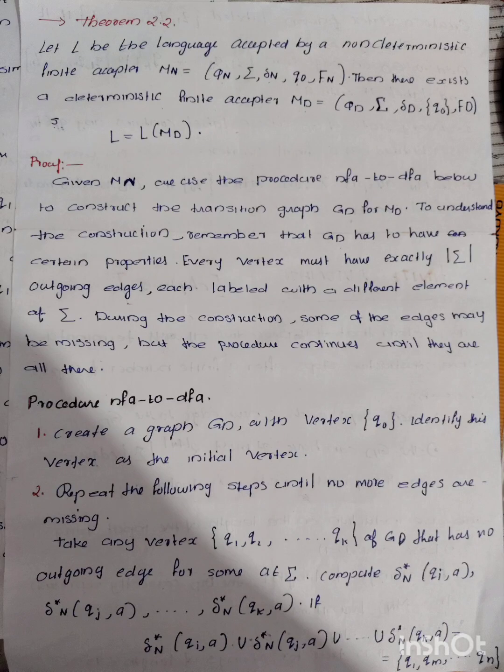Theorem 2.2. Let L be the language accepted by a non-deterministic finite acceptor Mn = (Qn, Σ, δn, q0, Fn). Then there exists a deterministic finite acceptor Md = (Qd, Σ, δd, q0, Fd) such that L = L(Md).